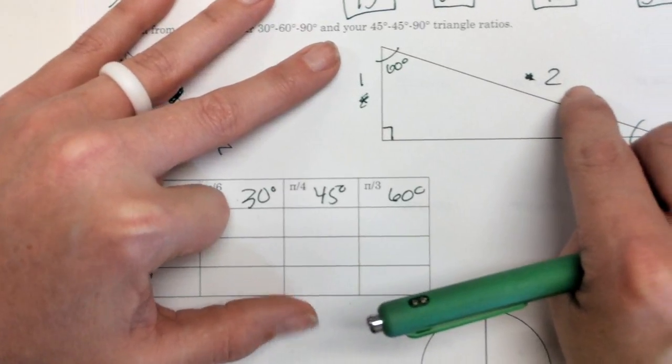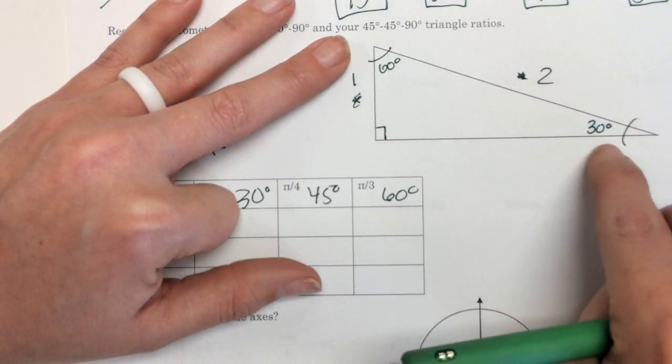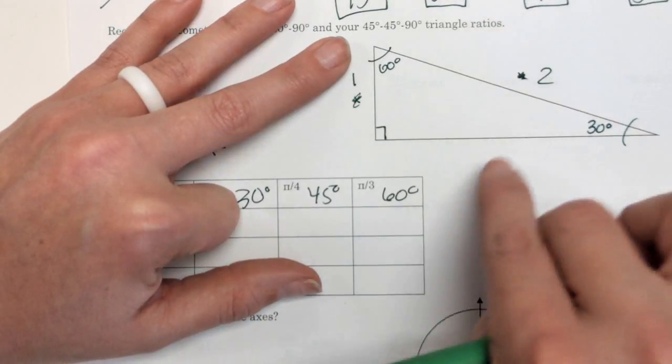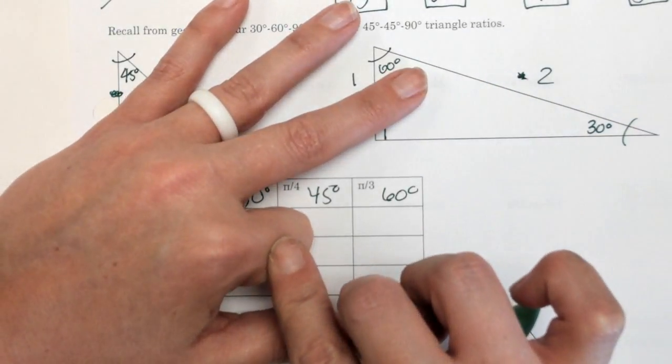And let's go ahead and do cosine since we're here of 30. That would be adjacent over hypotenuse, right? So we still have 30 right here.